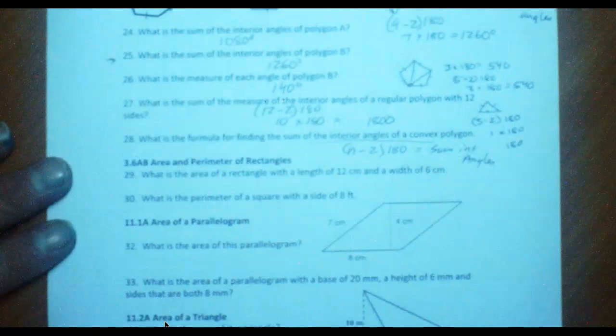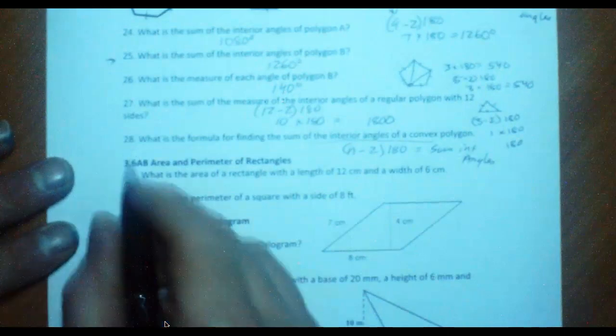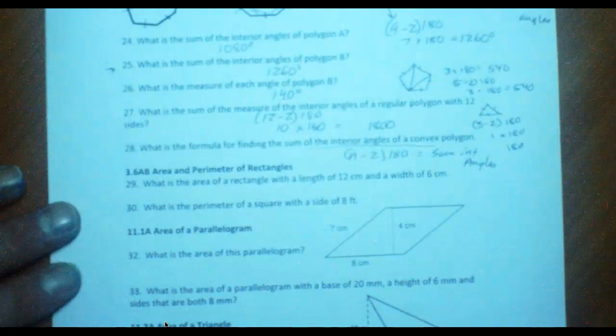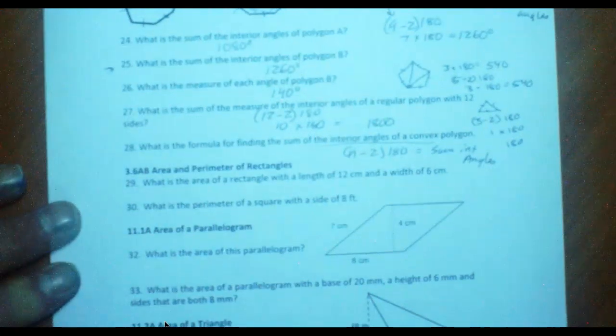Little pause here because some of you may not be doing the rest of these. So in 2021, we've got all of these together, and so we're going to do them all together. Here are the rest of the geometry targets.